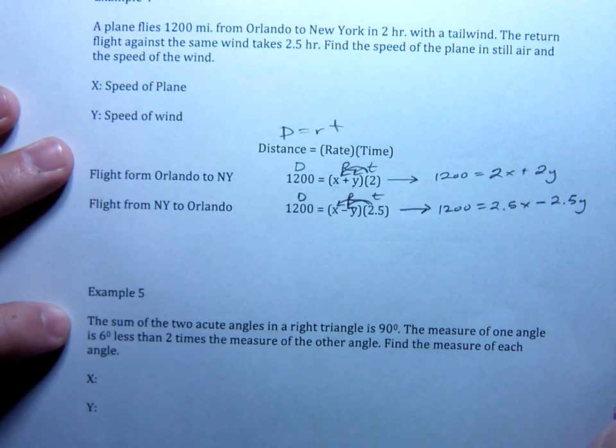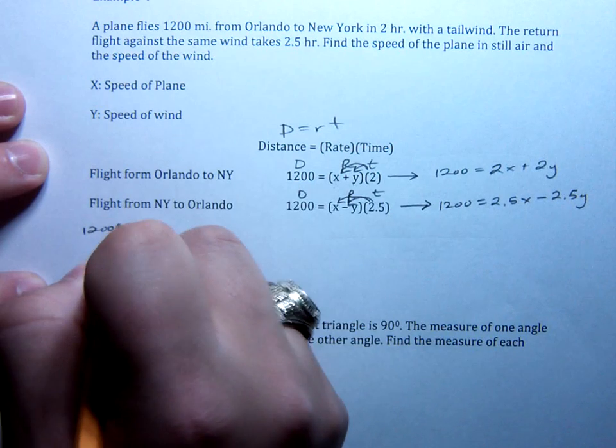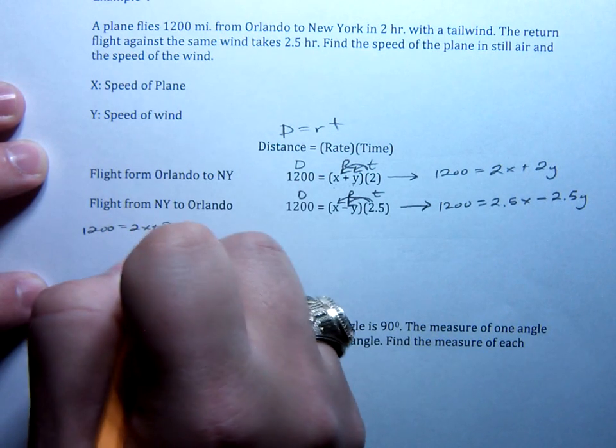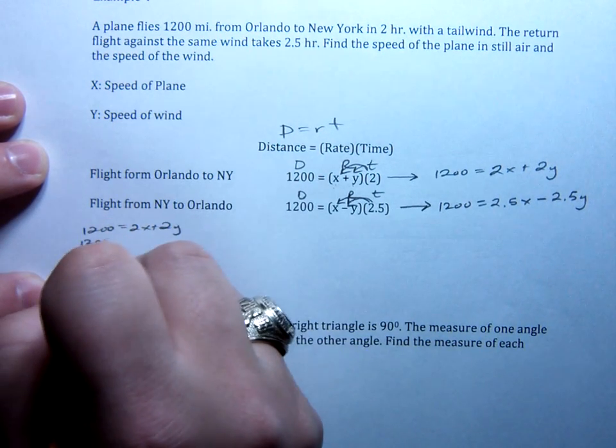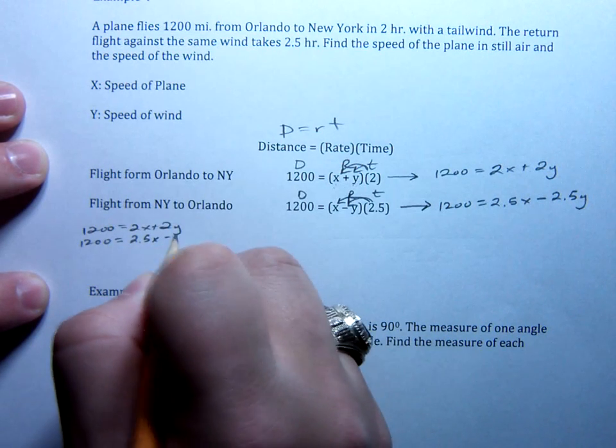Okay, so if I create my system, I'm going to have 1200 equals 2x plus 2y, and 1200 equals 2.5x minus 2.5y.